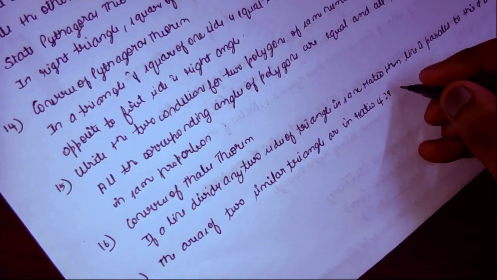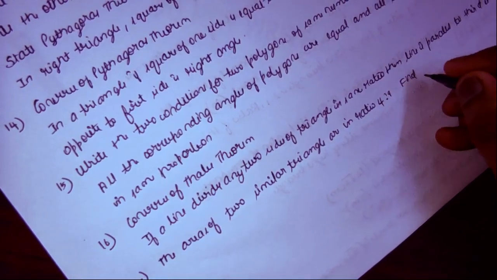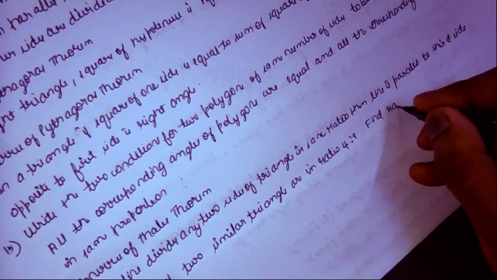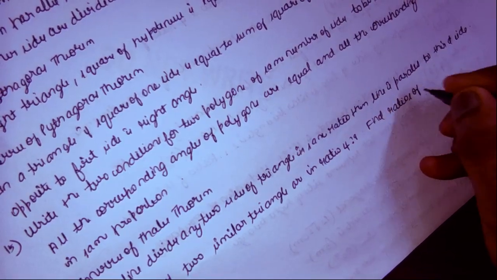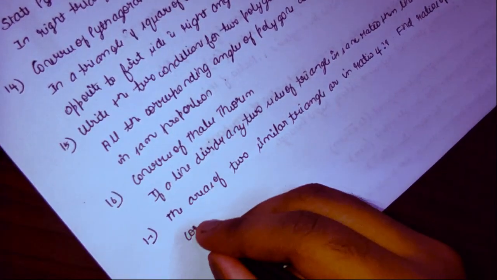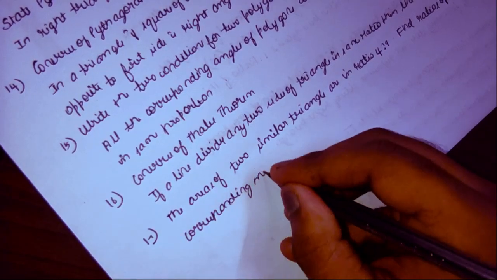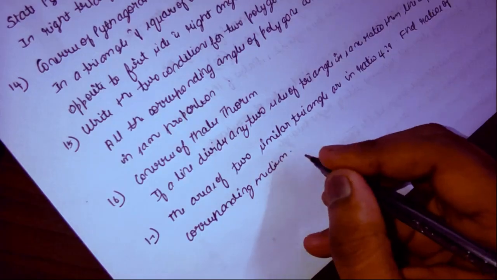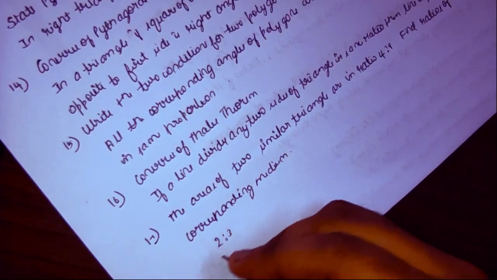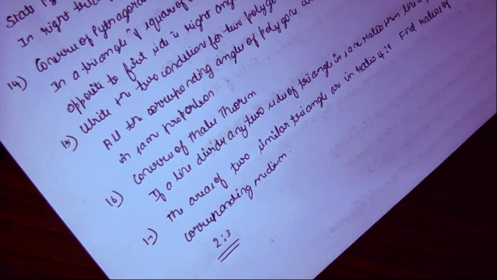Find the ratio of corresponding medians. The answer is 2:3. Let us move into the 2 mark questions now. We'll start with the 2 mark questions.